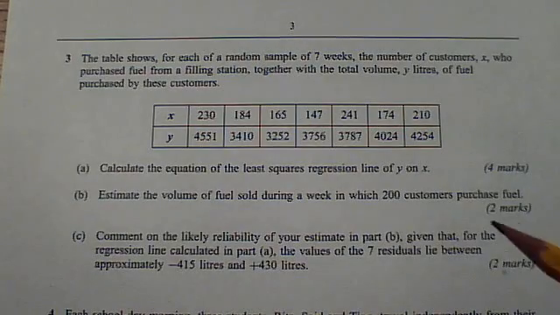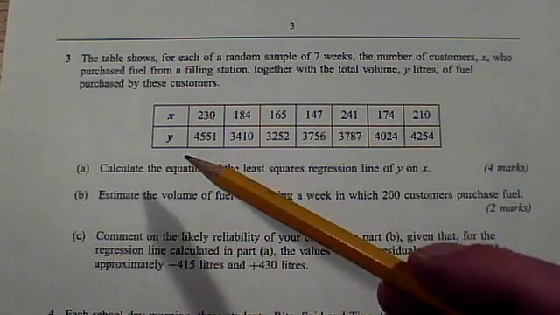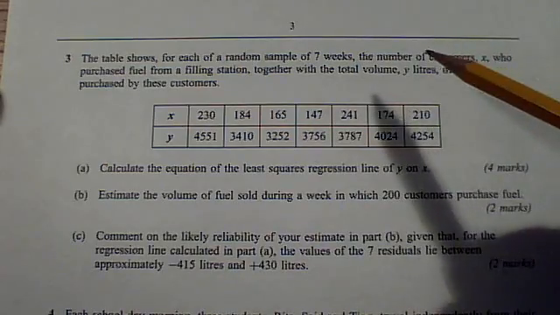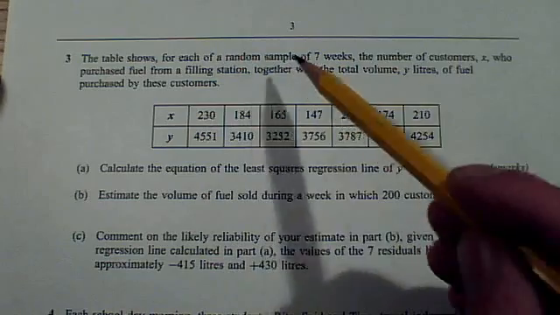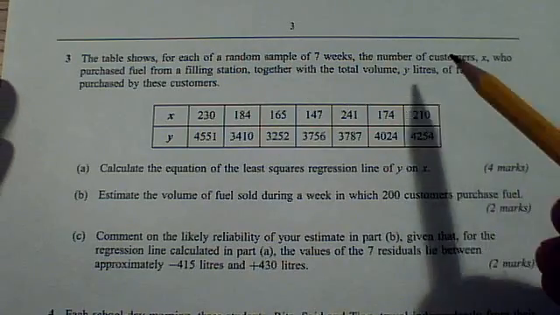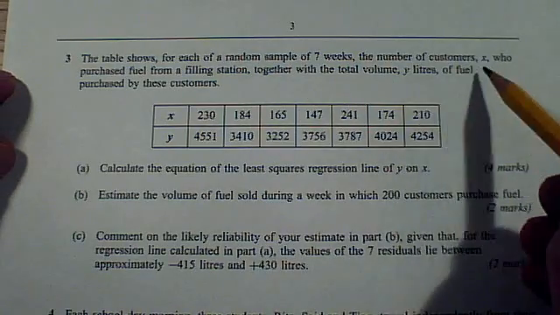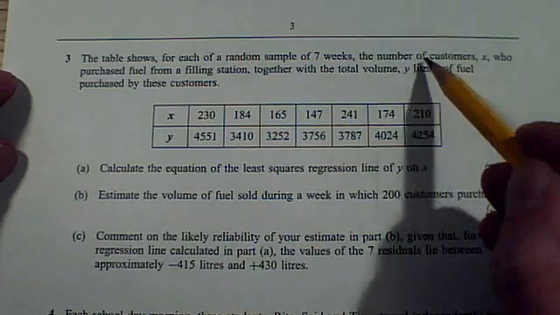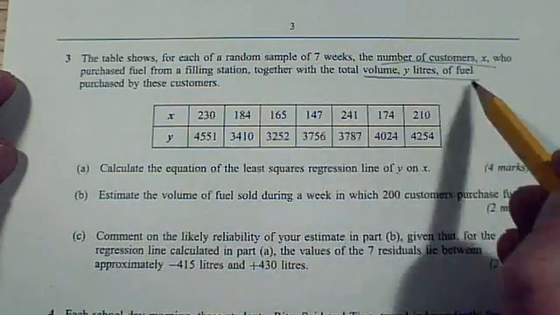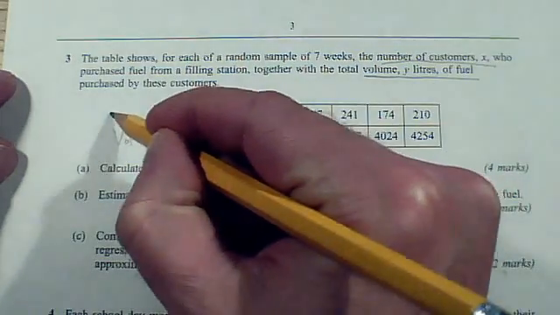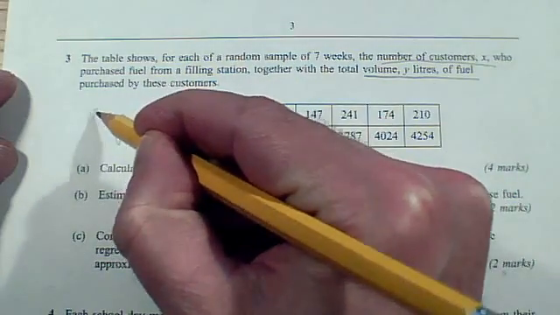Okay, the first thing we see on this question is a table of x and y values, so we know we're going to get either correlation or regression. But do read through the paragraph, make sure you're absolutely clear what it's talking about, particularly what x is. So x is the number of customers, and y is the volume of fuel. So that's volume, and that's the number of customers.